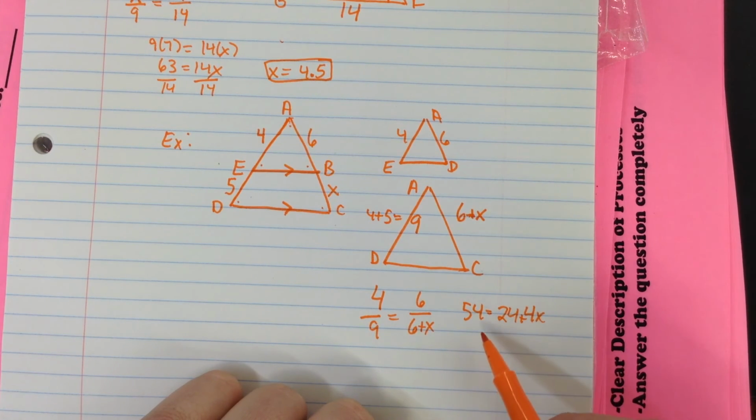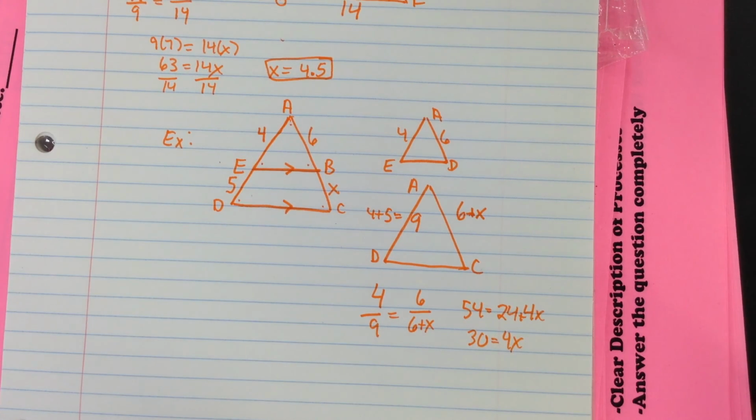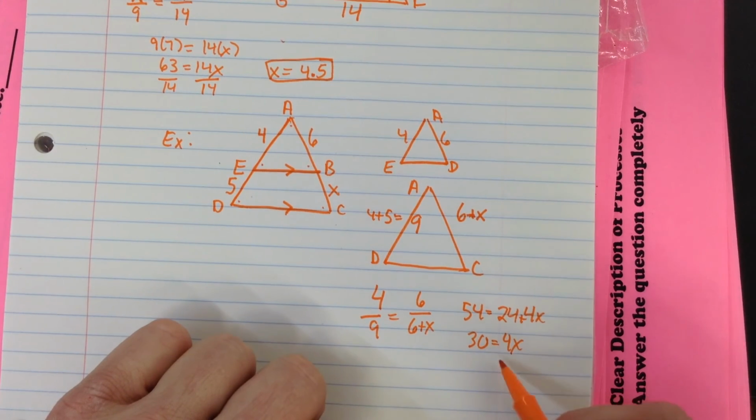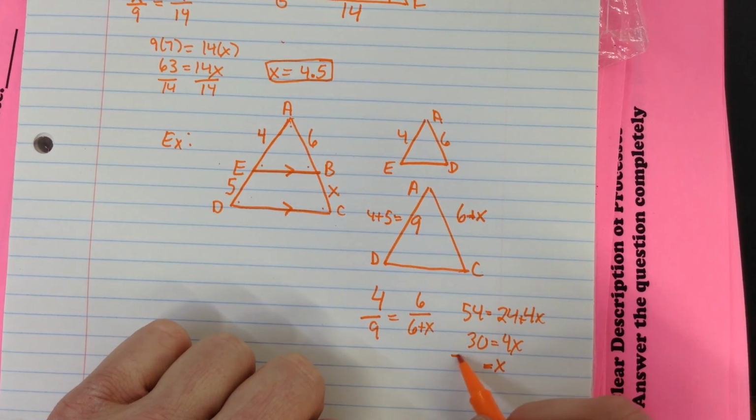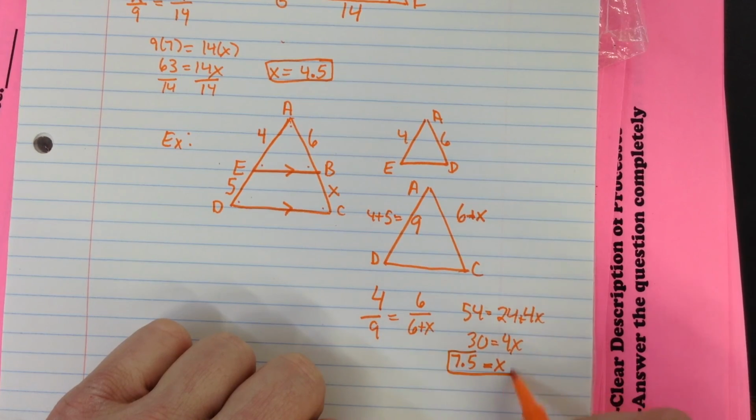And subtract 24 from both sides. 54 minus 24 is 30. And to get rid of that 4, you're simply going to divide both sides by 4, and you're going to get x equals 7.5. And you're done.